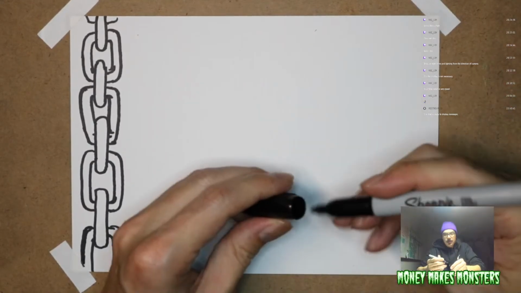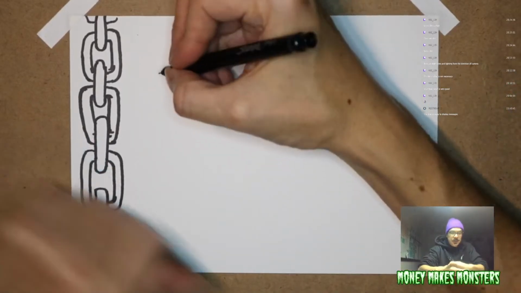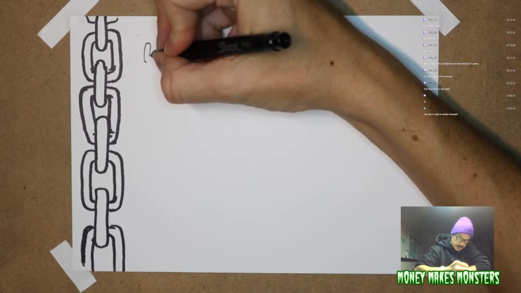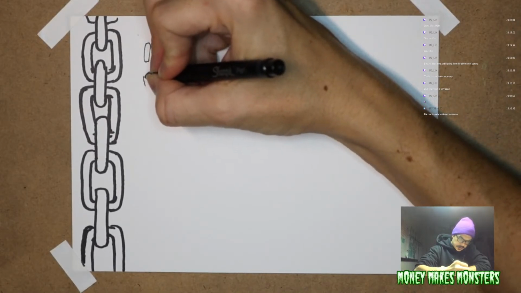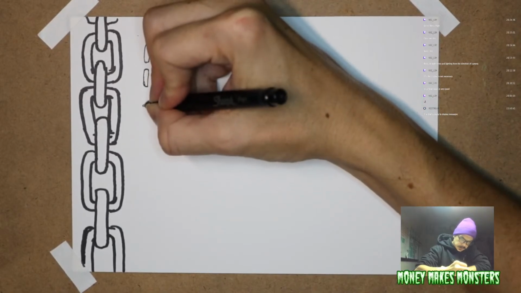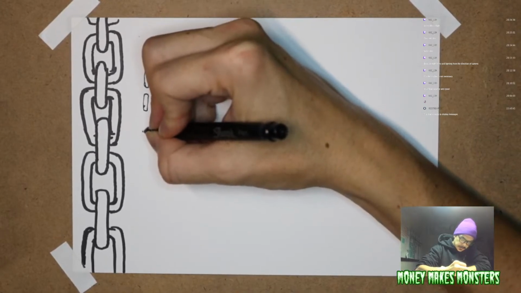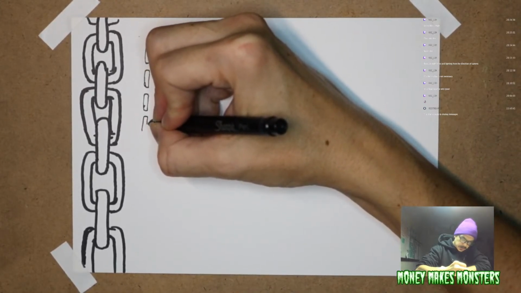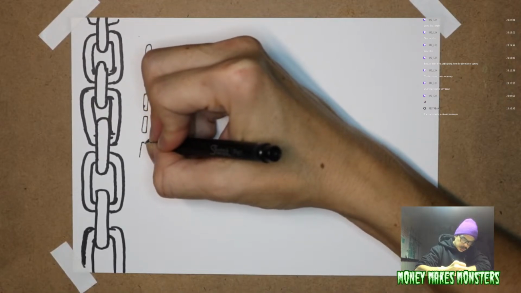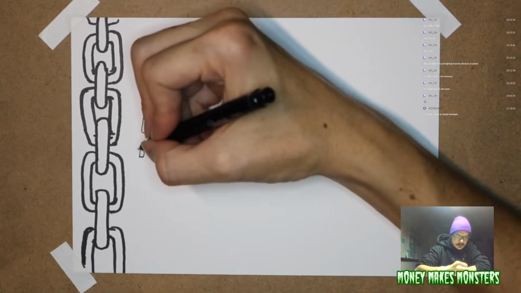Okay, so we've done it big. Doesn't look that great. Lots of room to mess up. Let's try to do it small. I'm going to try to do the same idea. Just draw links. Whoops, and that one was way too far away.